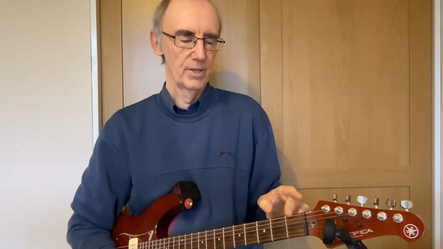We'll look at the key of G and the key of D. And between those three keys and with the capo somewhere in frets 1, 2, 3 and 4, you can actually play in any key whatsoever.